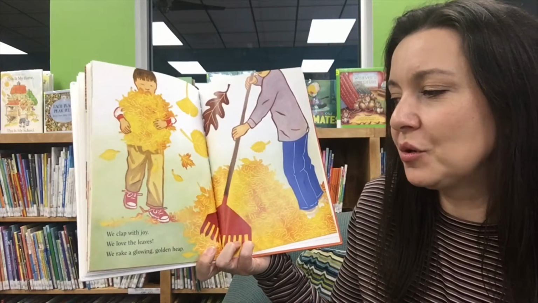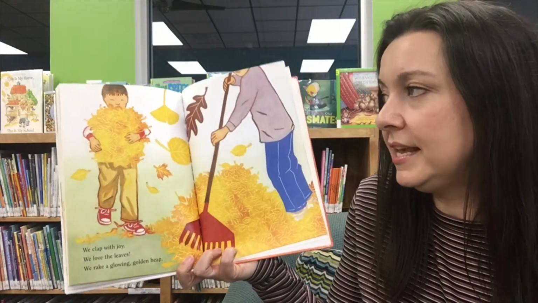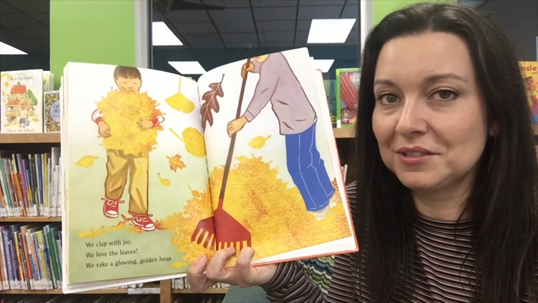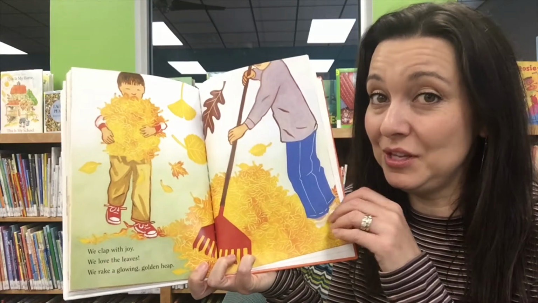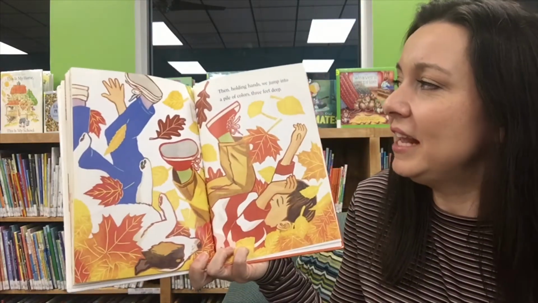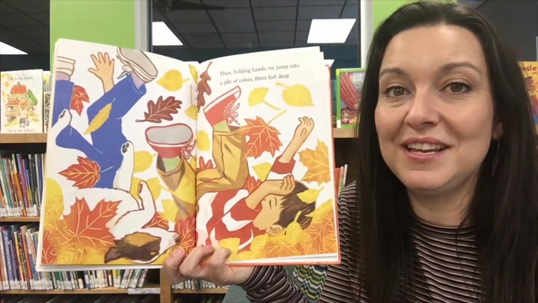We clap with joy. We love the leaves. We rake a glowing golden heap. What do you think they're going to do with that pile of leaves? Maybe it's something you've done before. Then, holding hands, we jump into a pile of colors 3 feet deep.